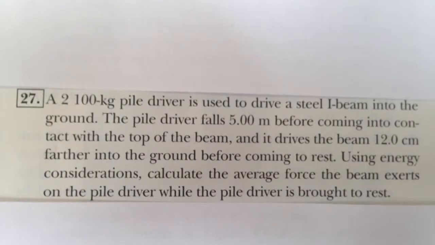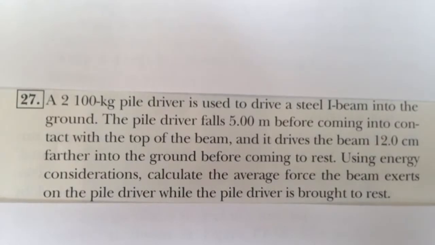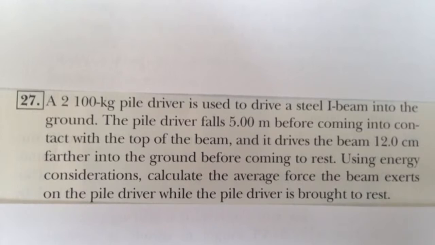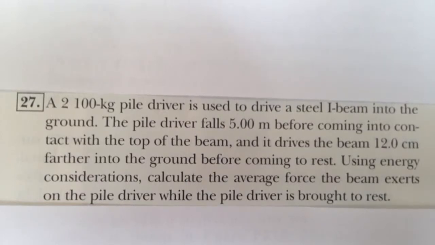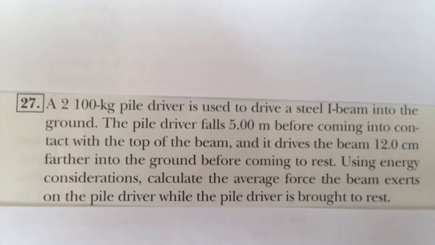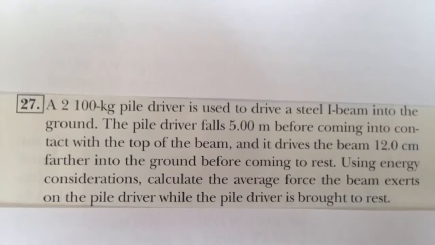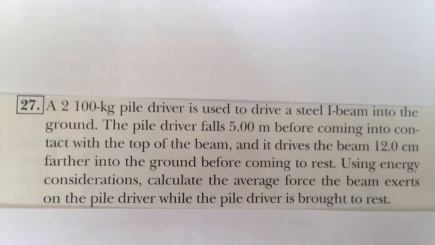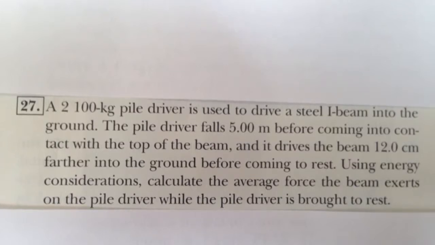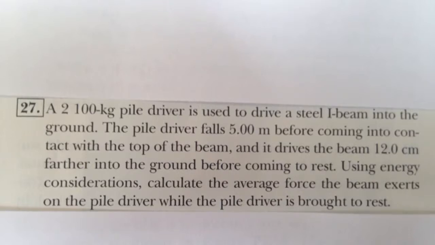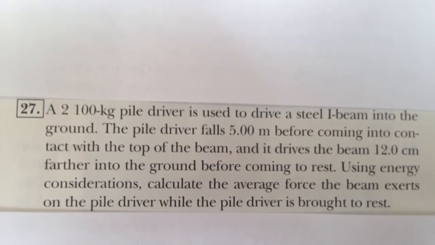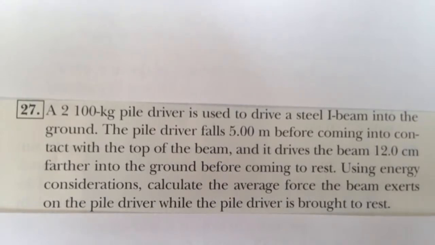Chapter 7, number 27. A 2,100 kilogram pile driver is used to drive a steel I-beam into the ground. The pile driver falls 5 meters before coming into contact with the top of the beam, and it drives the beam 12 centimeters further into the ground before coming to rest. Using energy considerations, calculate the average force the beam exerts on the pile driver while the pile driver is brought to rest.